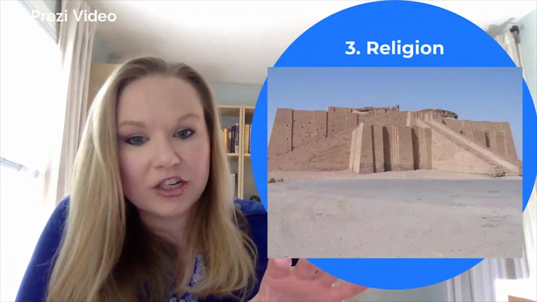The ancient Mesopotamians were polytheistic, which meant they worshipped many different gods and goddesses. Often those gods and goddesses represented things that were important to them, like the sun and rain, things that were very important, especially around farming, because food was very, very important to them at that time. It meant survival. And so this is the ziggurat.